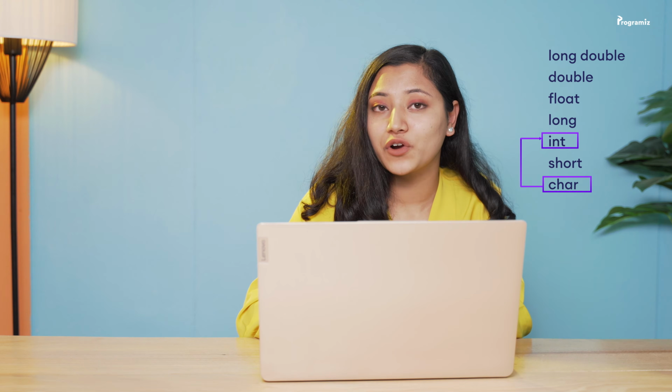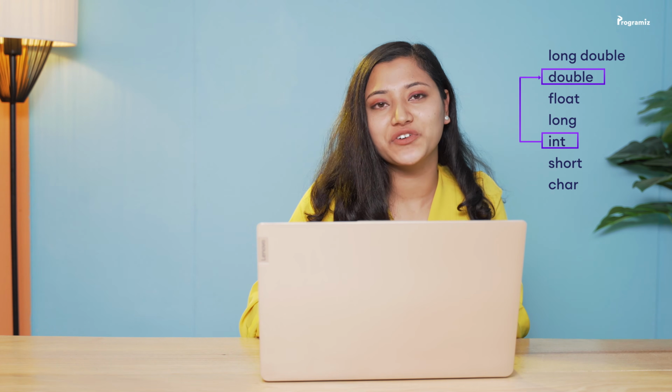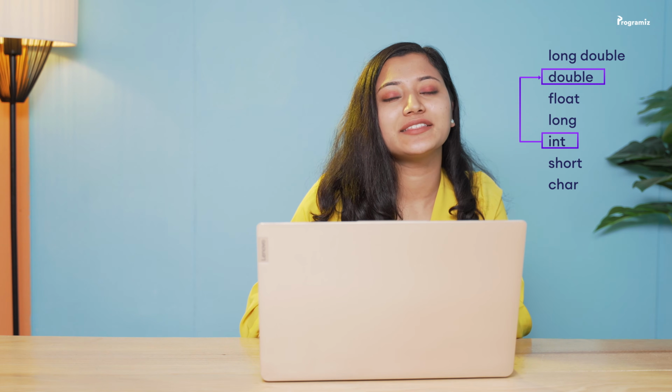You might be wondering why the int value is converted into double. Why not the double converted to int? Well, the type conversion occurs according to the data type hierarchy. Here the data type that is lower in this hierarchy is always converted to the data type that comes higher. For example, between char and int, the char data type is converted to int, and between int and double, the int data type is converted to double. We can say that the lower data type is promoted to the higher data type.